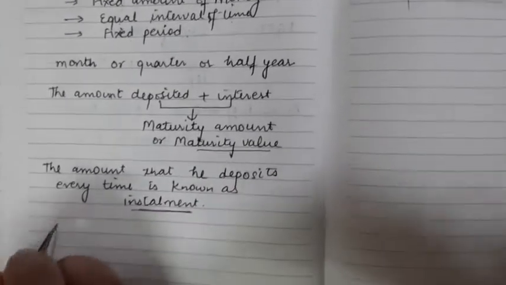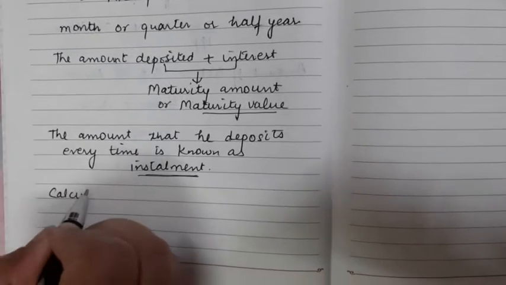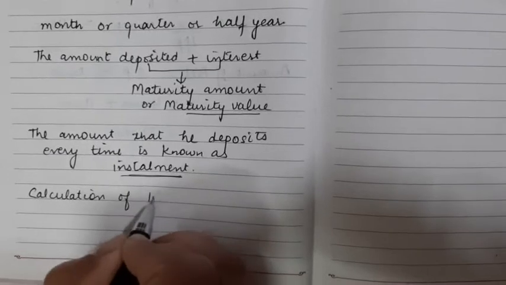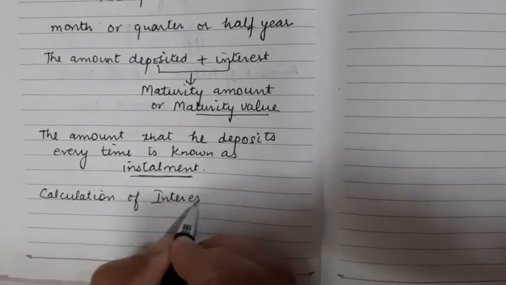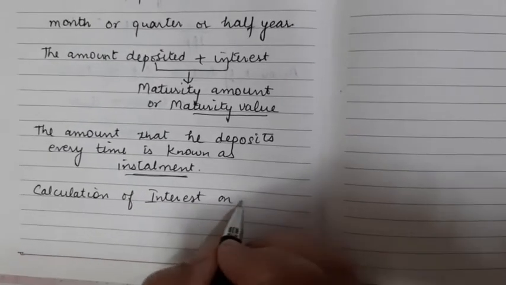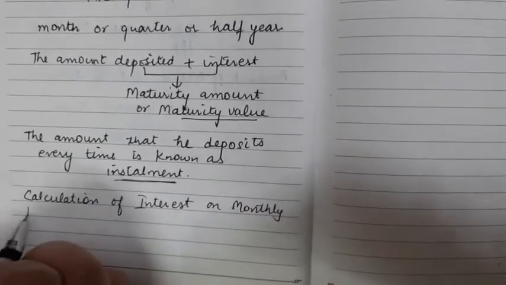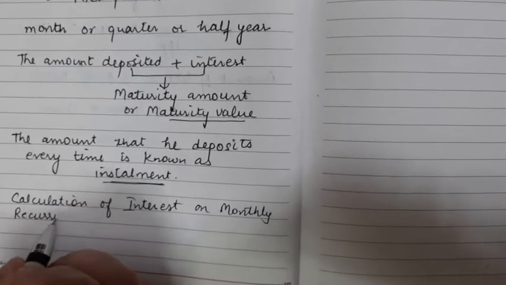Now, how to calculate the interest on monthly recurring deposit.